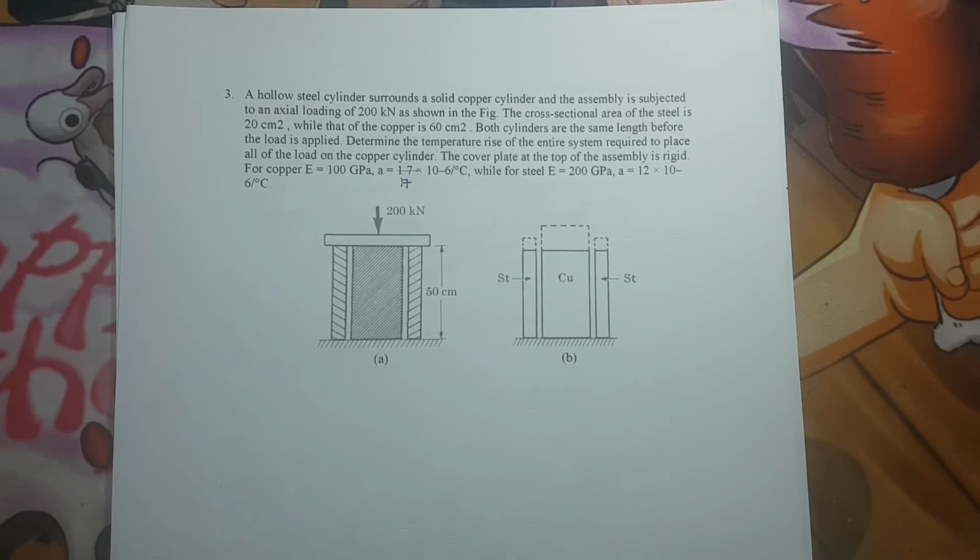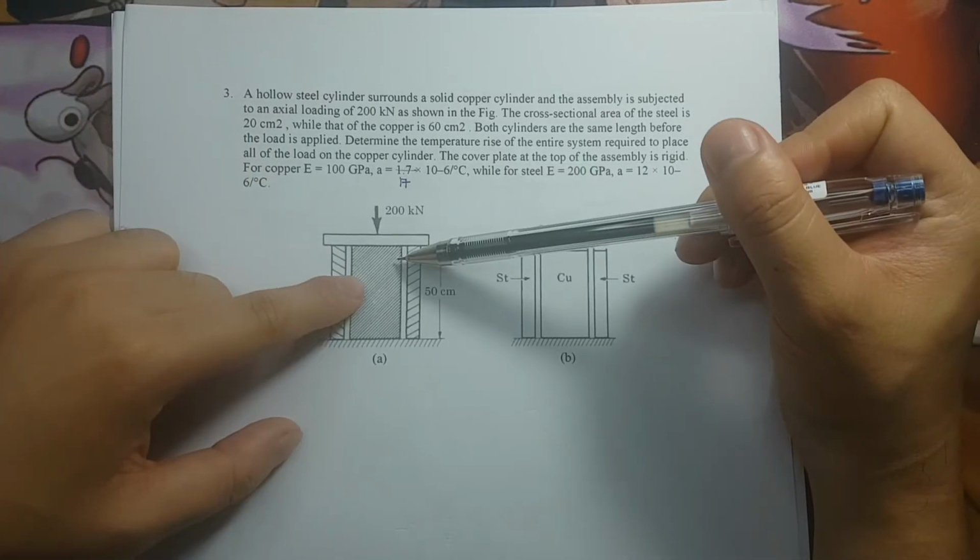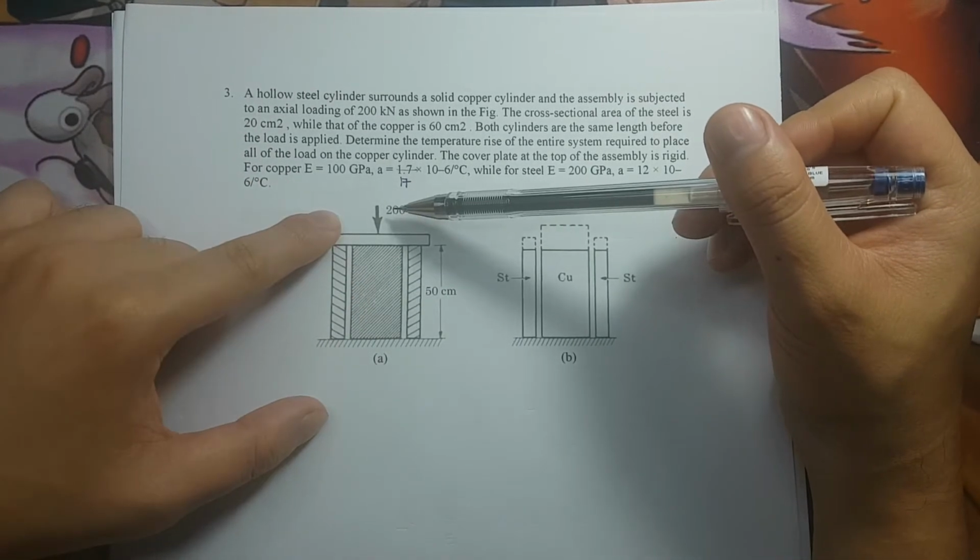So here, what we're going to do is to use the compatibility equation. So how are we going to derive our compatibility equation? So first, we will be having a deflection due to thermal expansion. Okay?